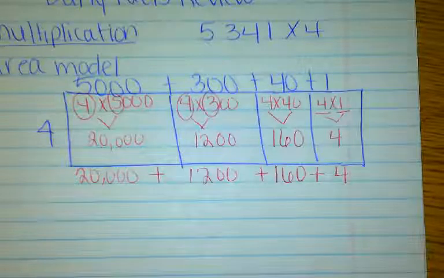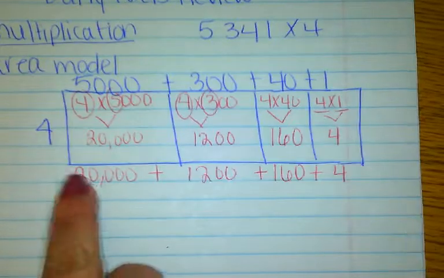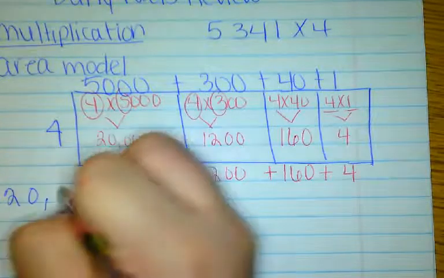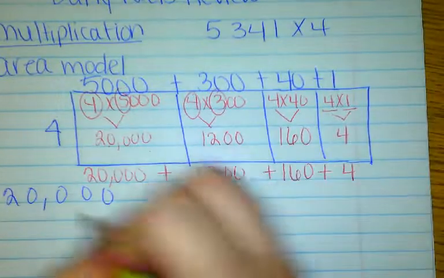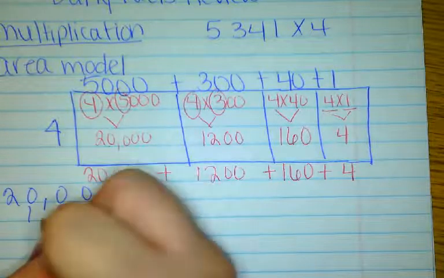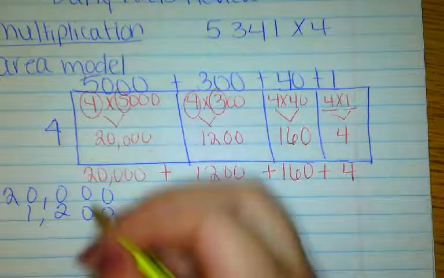What's my next step? Then I need to add all of them. Add all these up. Align your numbers. It is very important to align your numbers. If you do not align your numbers, your answer will be wrong.